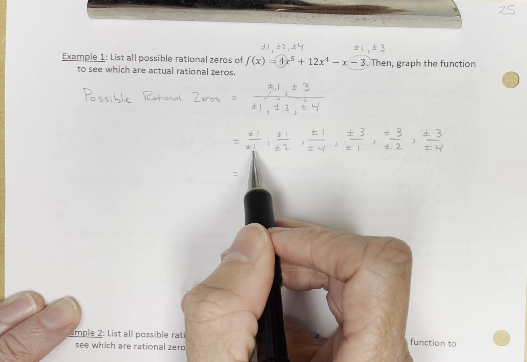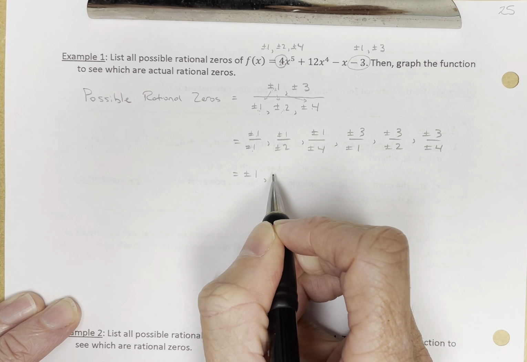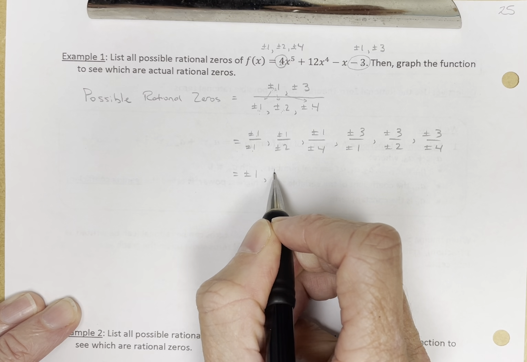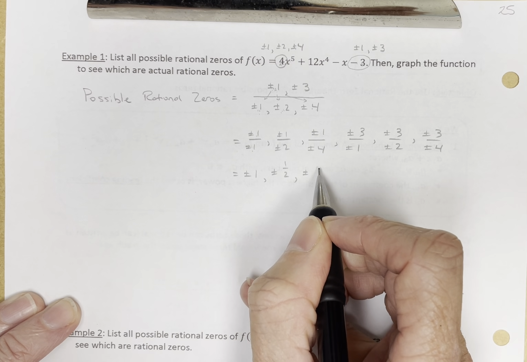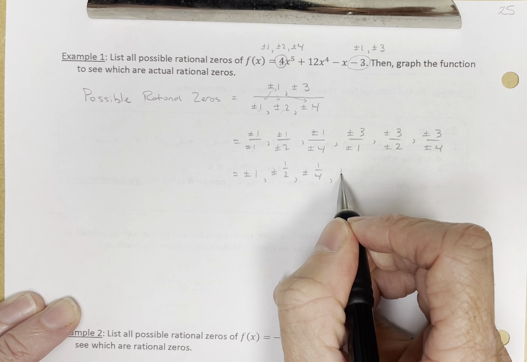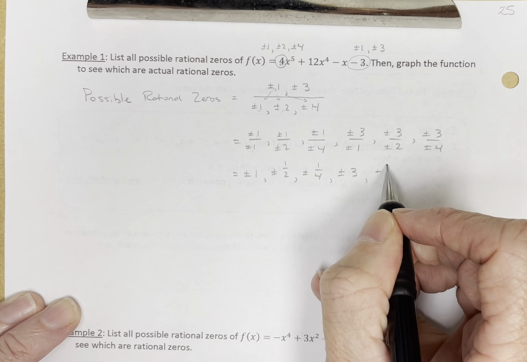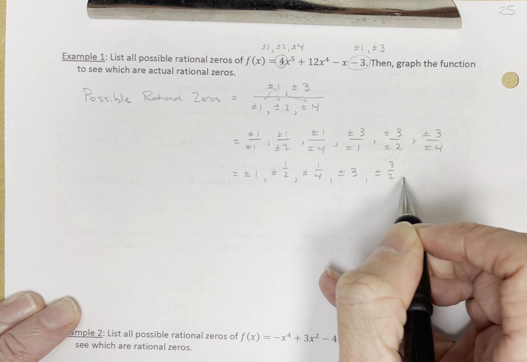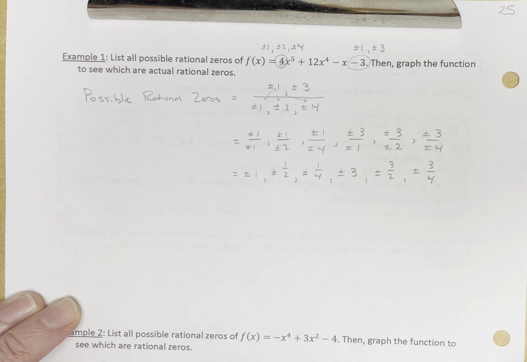Positive or -1 divided by positive or -1 is positive or -1. This one's going to be positive or -1/2. This one's positive or -1/4. This one is positive or -3. This one here is positive or -3/2. And this one is positive or -3/4.